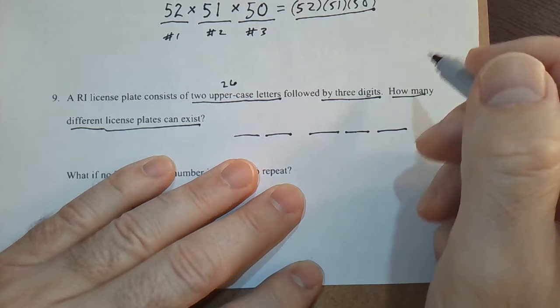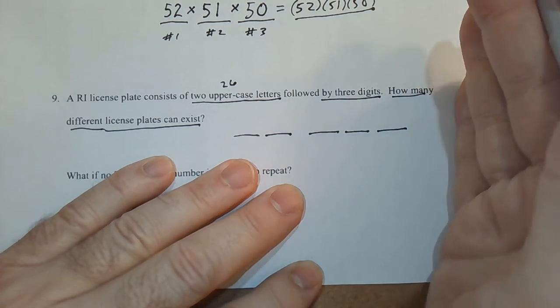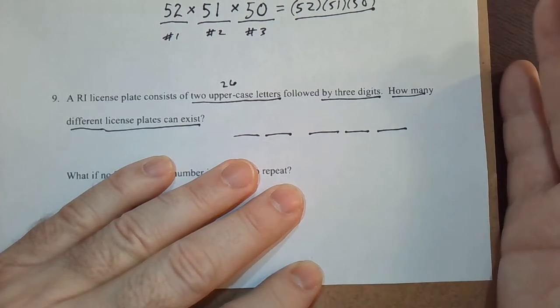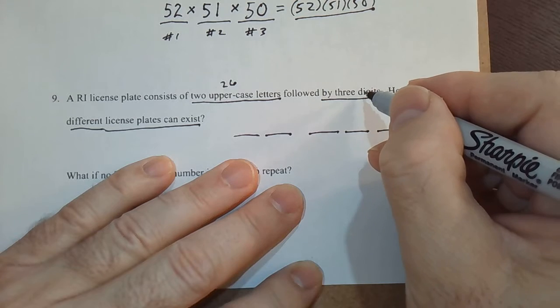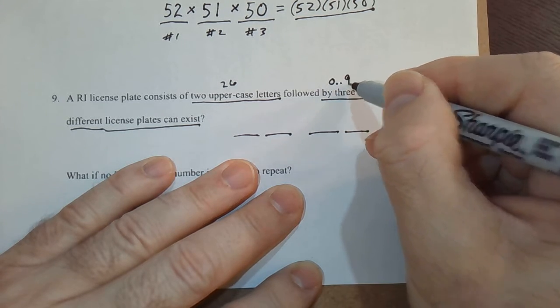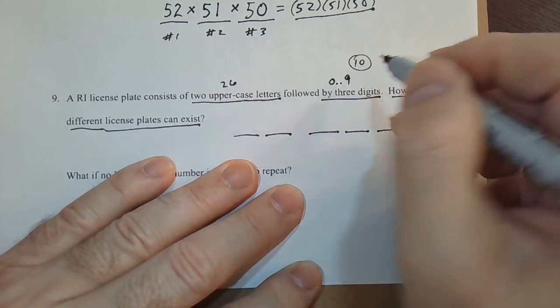How many digits are there? Digits refer to 0, 1, 2, 3, 4, 5, 6, 7, 8, 9. They're also considered decimal digits. There are not 9, there are 10 because it goes 0 all the way up through 9. So there's a total of 10.